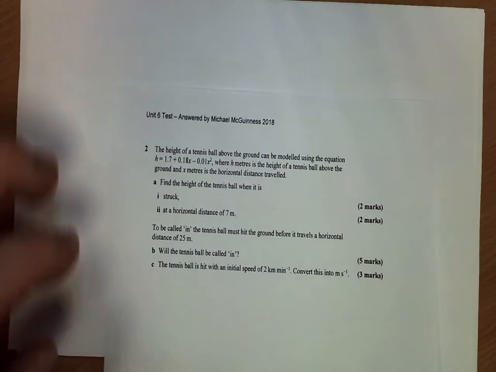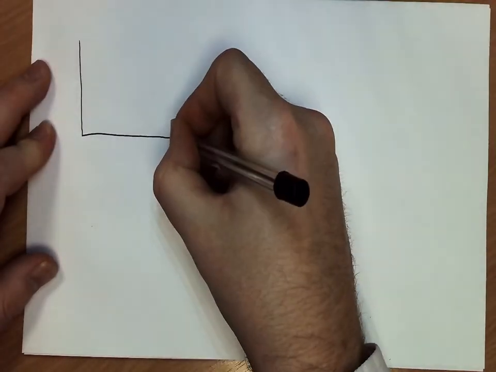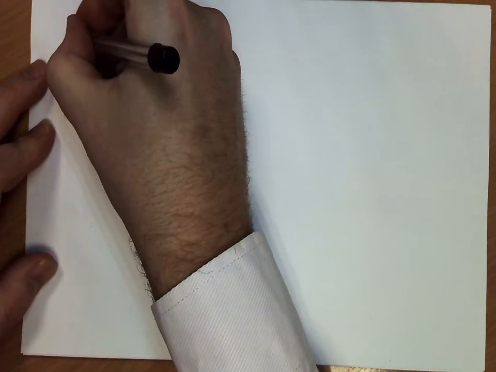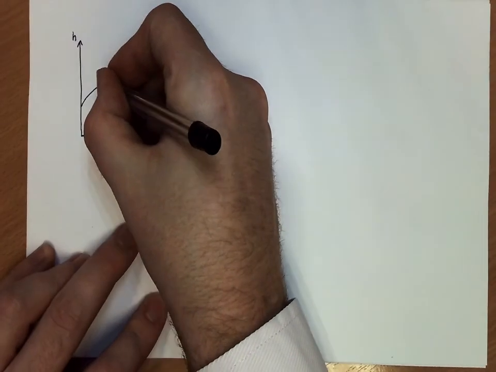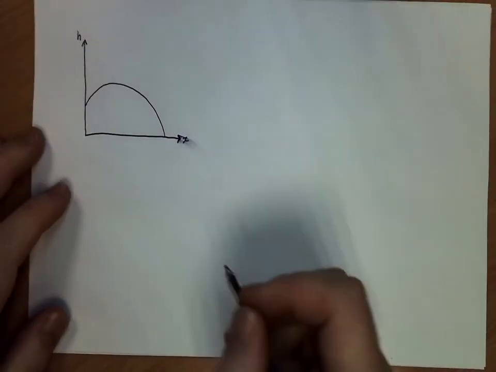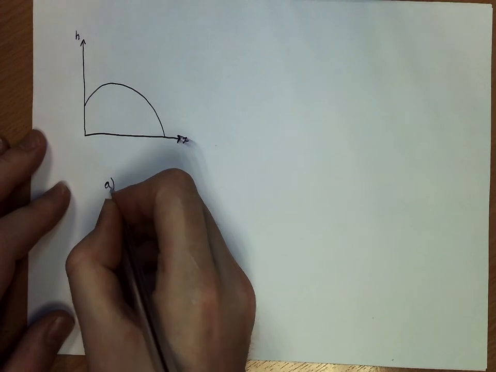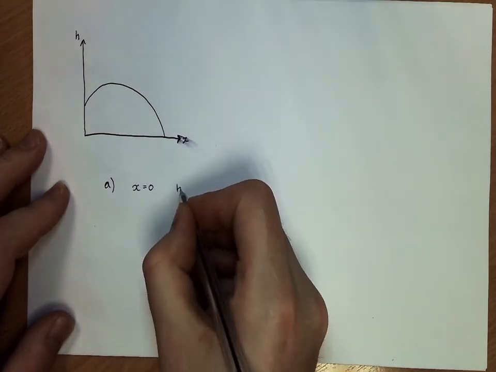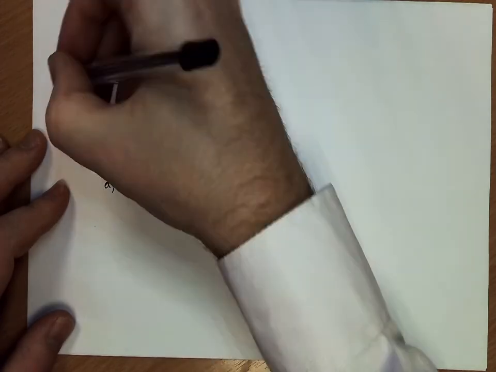So what I'm going to do is I'm going to draw this tennis ball. We have our X and Y axes. In fact, this time it's an X axis and a height axis. The constant is 1.7 and it's a negative quadratic, so it's doing something like that. That's smudged. So when it is struck for part A, that tells me that X equals 0. So when X equals 0, H equals 1.7. And in fact, I'm going to add that to my diagram.